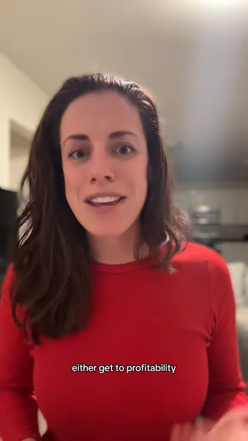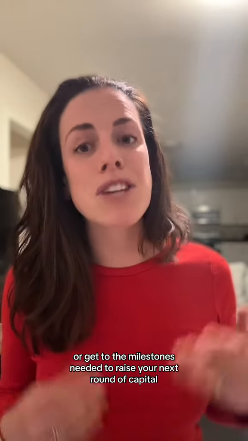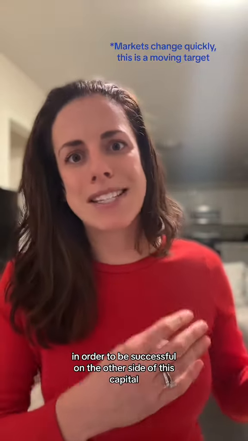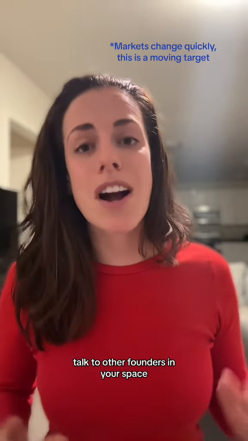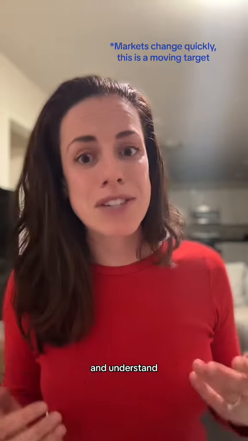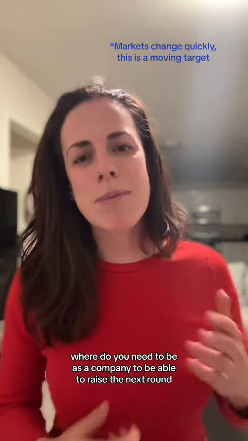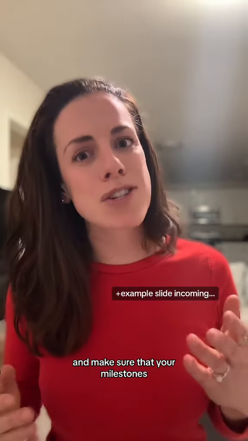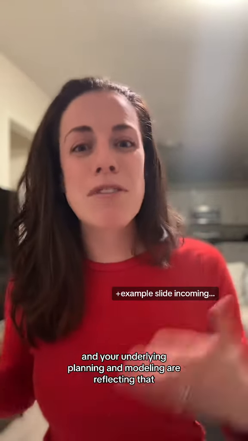Ultimately, you raise to either get to profitability or get to the milestones needed to raise your next round of capital. So you want to be thoughtful on where you need to get to in order to be successful on the other side of this capital. So talk to investors, talk to other founders in your space, and understand if you're not going to hit profitability, where do you need to be as a company to be able to raise the next round? And make sure that your milestones and your underlying planning and modeling are reflecting that.